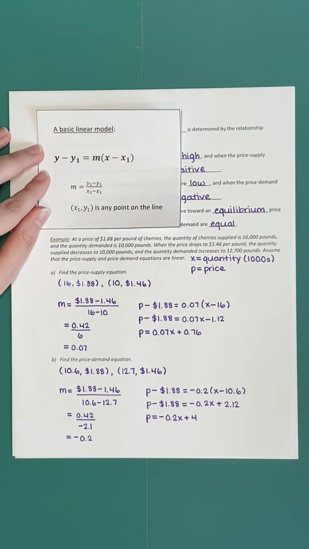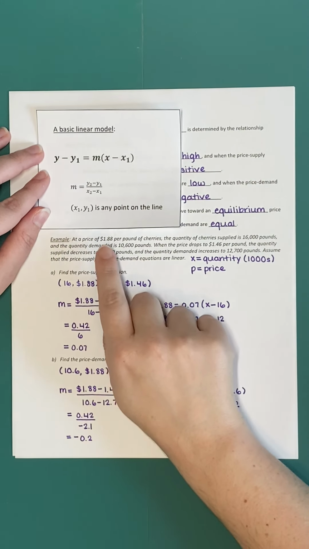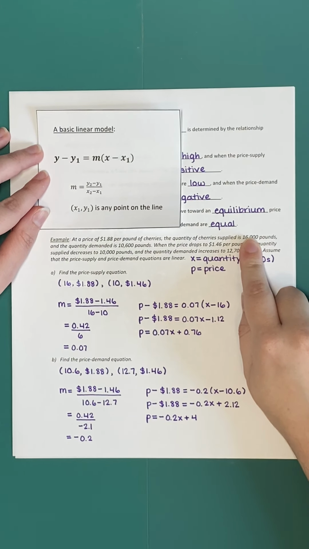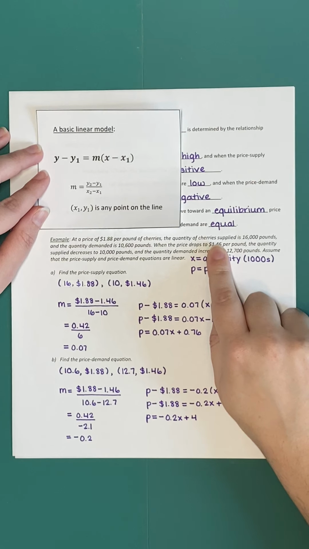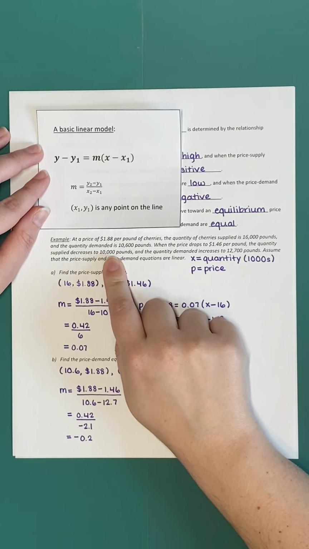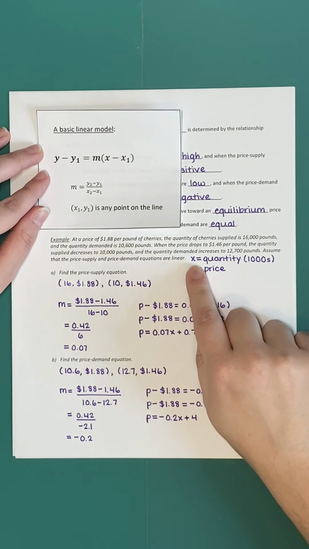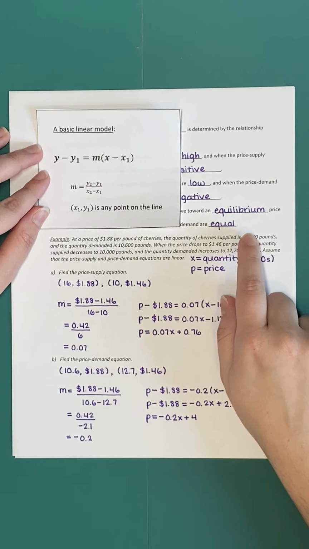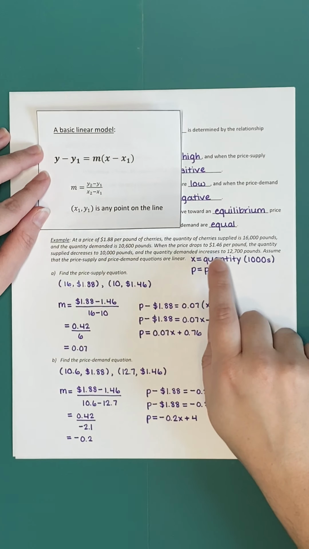So first thing we want to find is the equation representing supply. Based on the fact that at $1.88, 16,000 pounds are supplied, and then at $1.46, 10,000 pounds are supplied. So we're going to think of X, our input, as being quantity. Now notice all these quantities are in thousands.